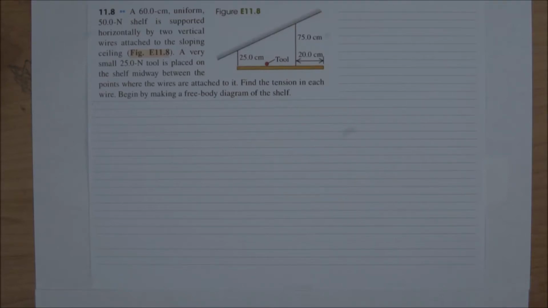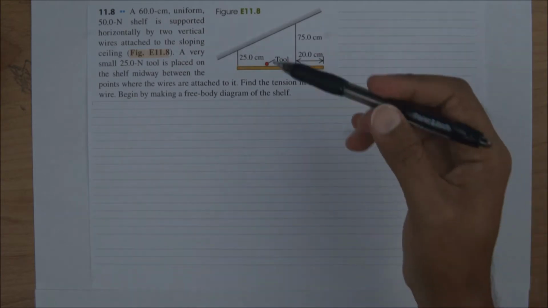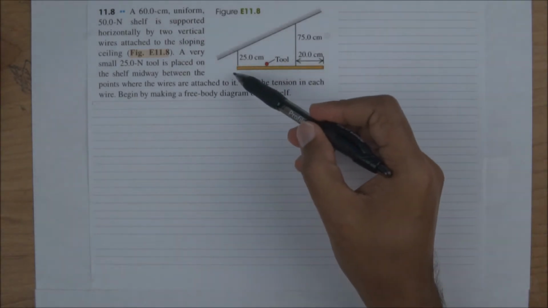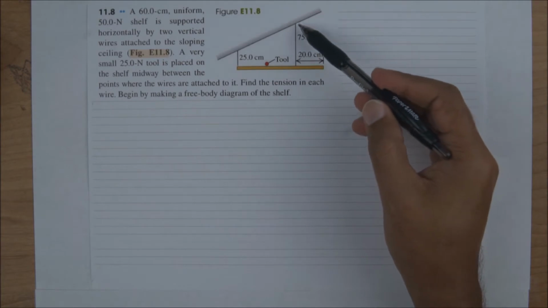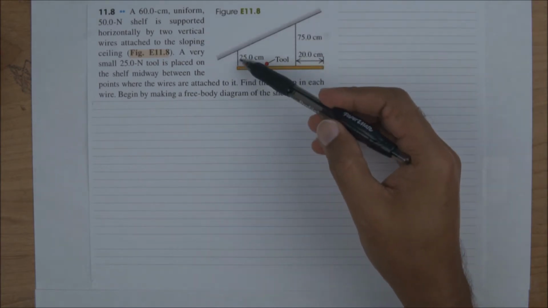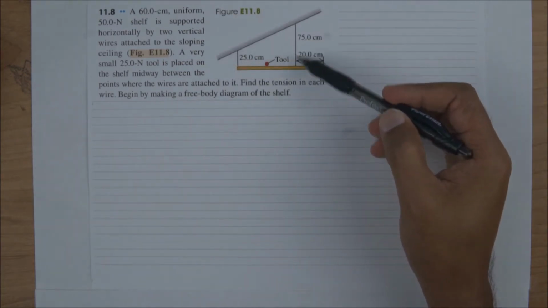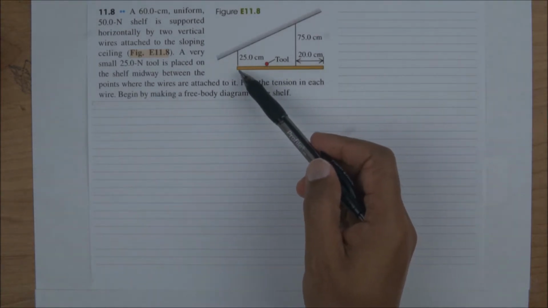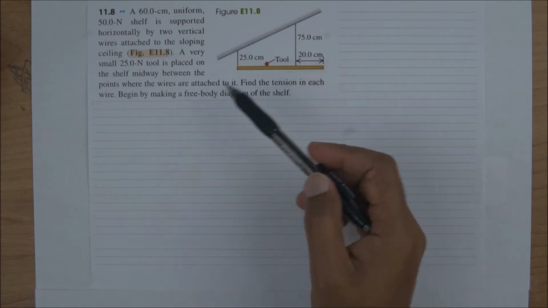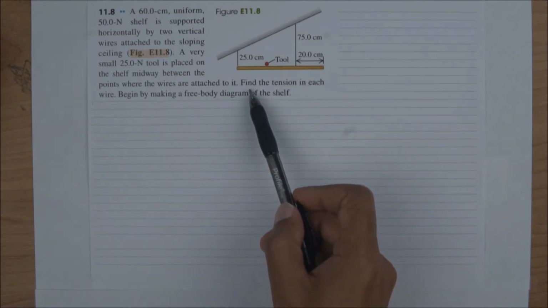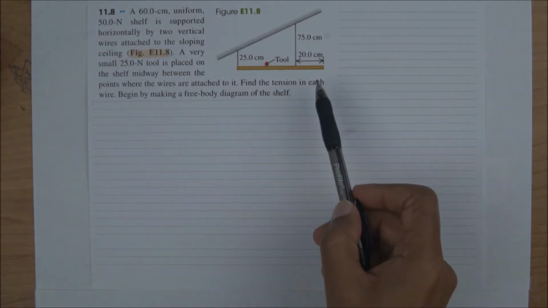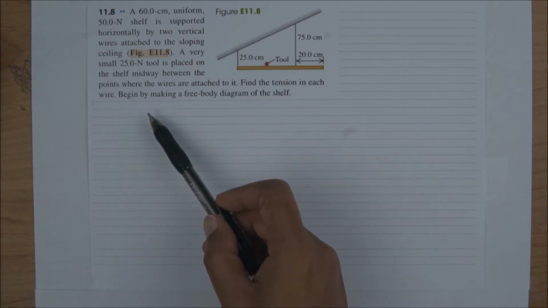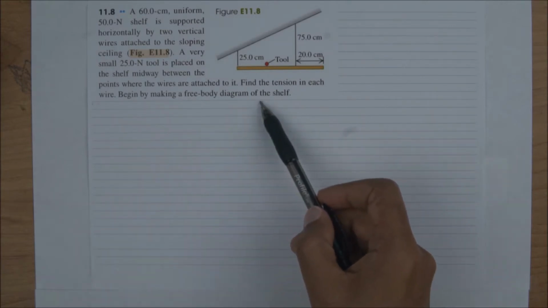Okay, let's do problem 11.8. This problem says that there is a shelf that is suspended by two wires here and here, and there is a tool that is placed between these two wires, and we have to find the tension in each wire. So begin by making a free body diagram of the shelf.